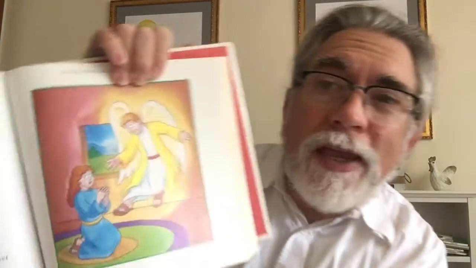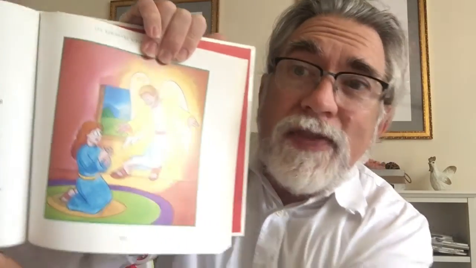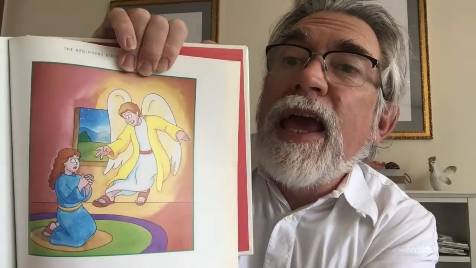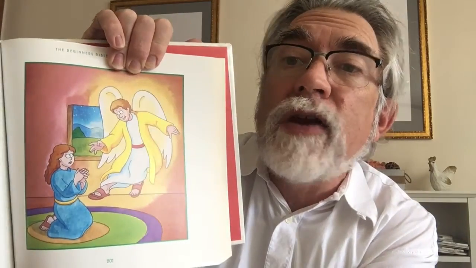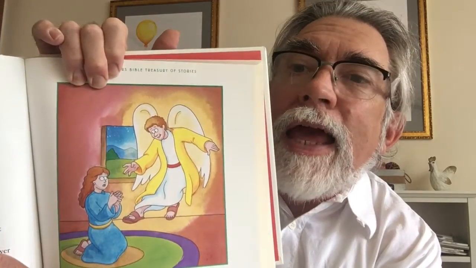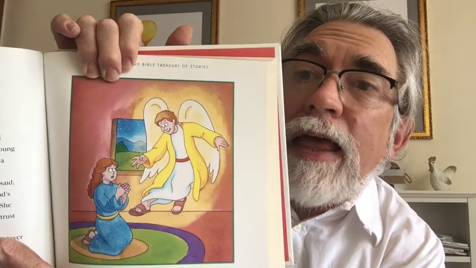When Mary saw Gabriel, she was afraid. Here's a picture of it. There are a lot of pictures of this and what it must have been like. And you can see she was kind of scared. And I don't blame her. I mean, you'd be scared too if an angel suddenly appeared. If you weren't scared, I'd be a little bit surprised. Anyway, so here's Gabriel, and he's talking to Mary, and this is what he was telling her about.